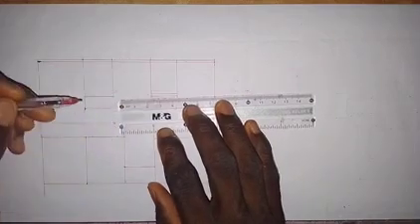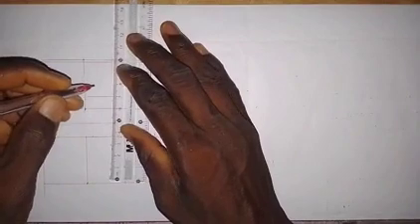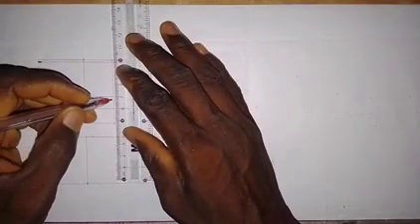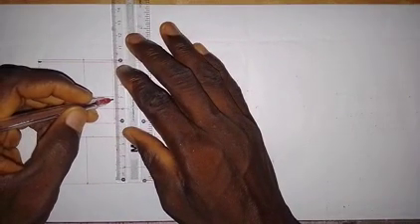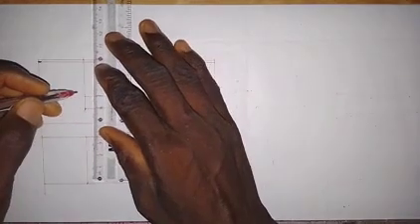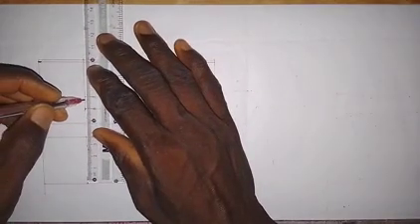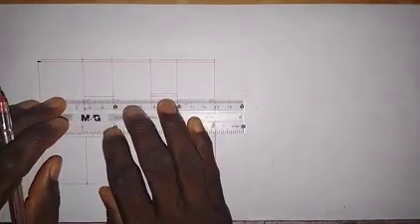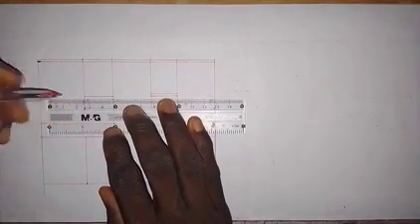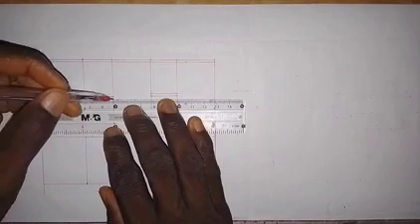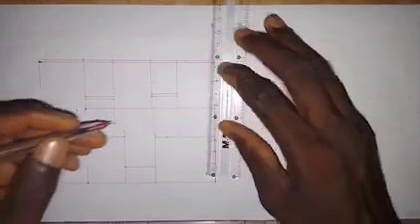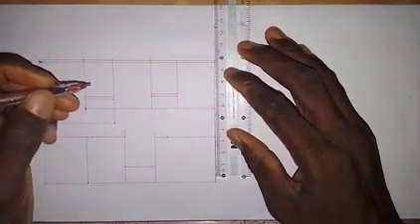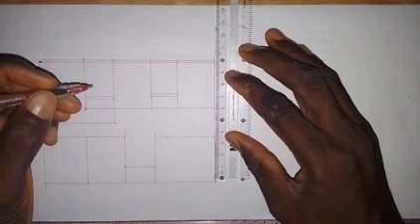Okay. Then for this one also, I will take 2 millimeters here. And here also we have 2 millimeters. So then I will join these together. I join this together to create the thickness of this wall. Then coming to this, so we have a wall here.